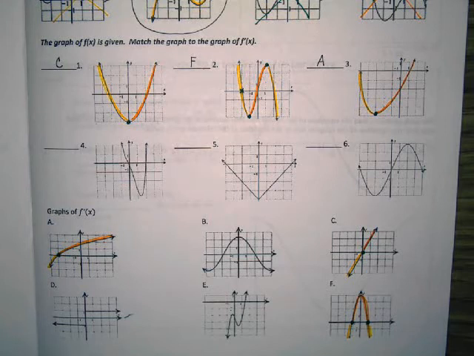So we'll leave it there for this video. Tomorrow when we come into class, we'll go through 4 through 6 to make sure we've all got the idea, and then you'll be working on an activity to practice with this.